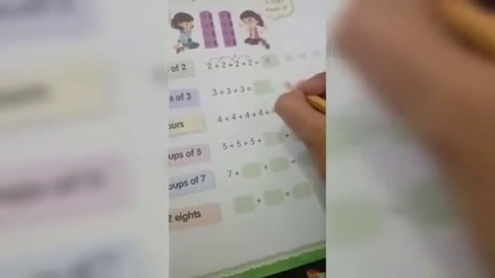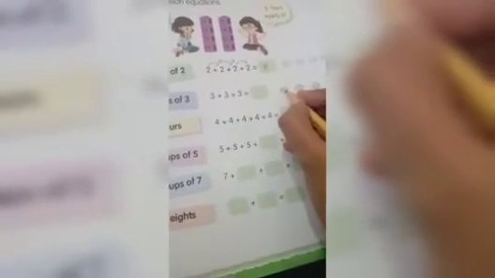Now similarly, the second part, 3 groups of 3. For example, there are 3 groups, 1 2 and 3. There are 3 plates, and in each plate there are 3 donuts, 1 2 3, 1 2 3 and 1 2 3. Okay, now we are going to add the objects. The donuts are the objects and the plates are our groups.